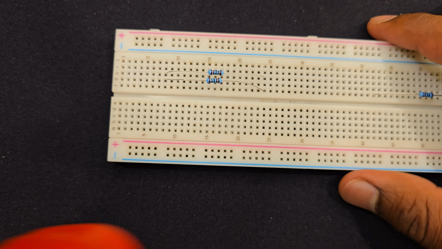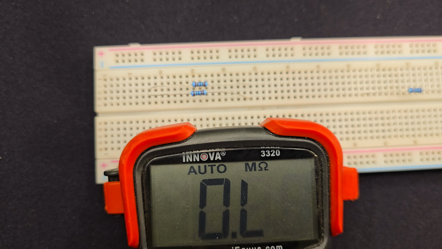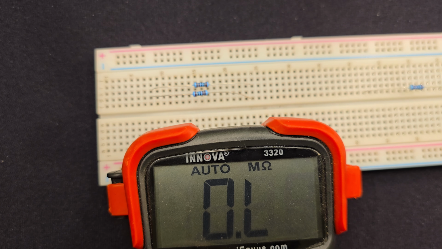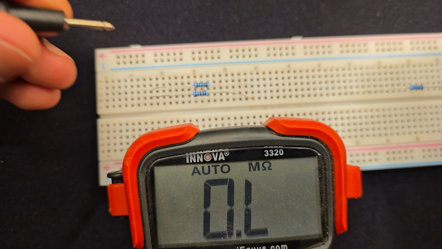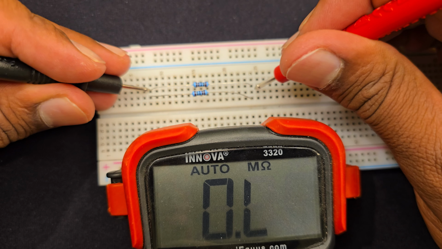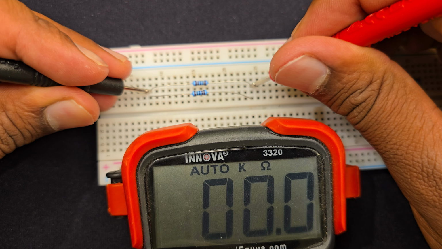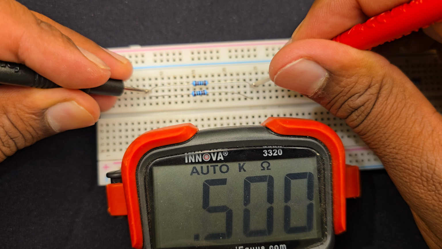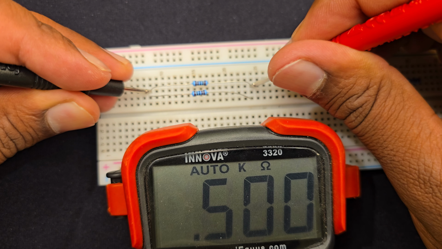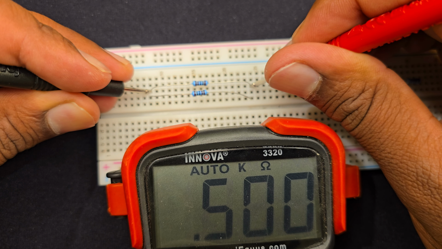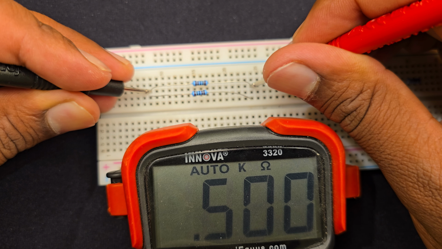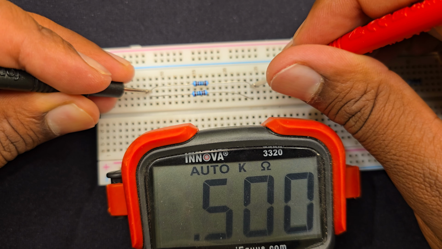Let's see what's the total effective resistance of the circuit. If I use a multimeter and measure the resistance across this combination of the two resistors, you can see it's half a kilo ohm, or 500 ohm. So the resistance halved.